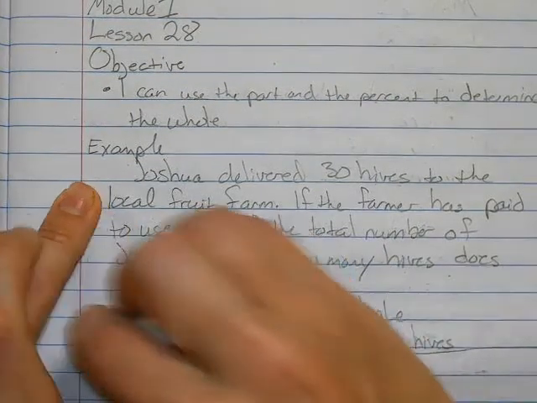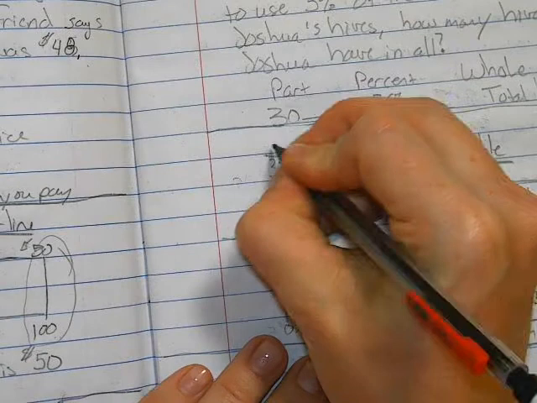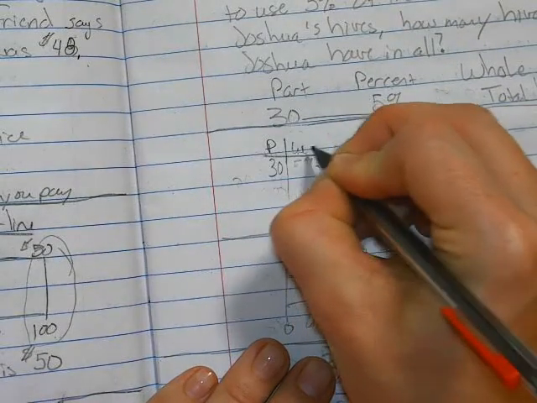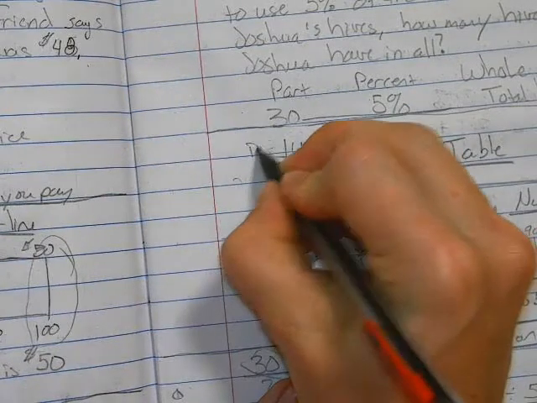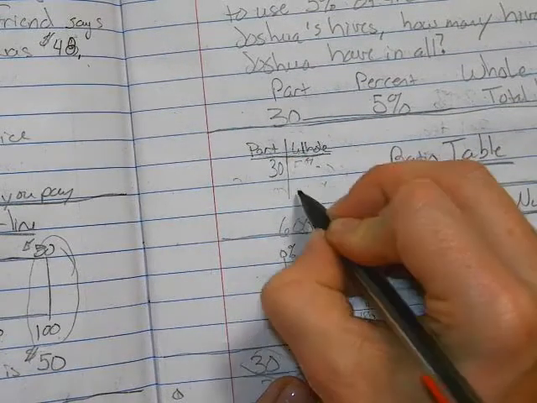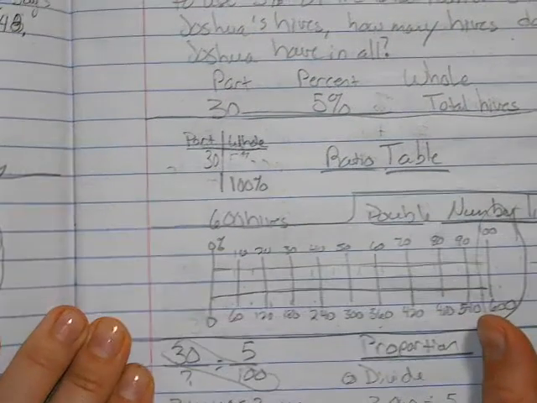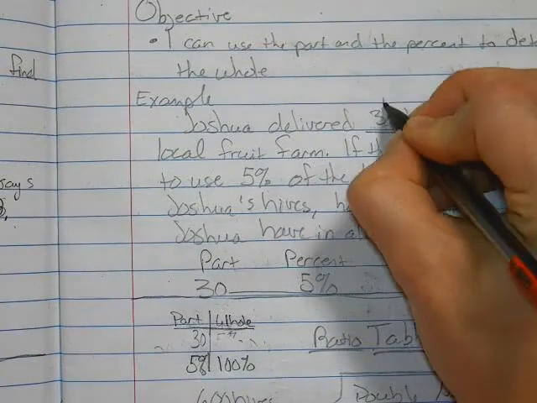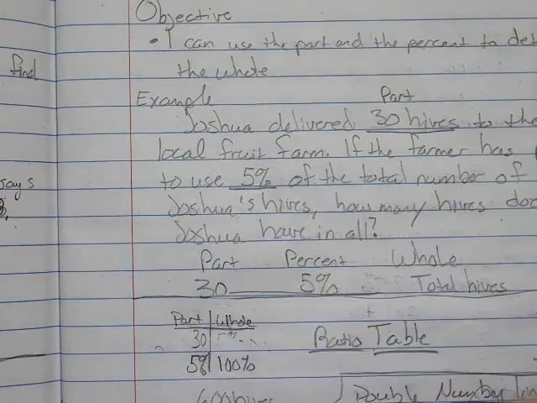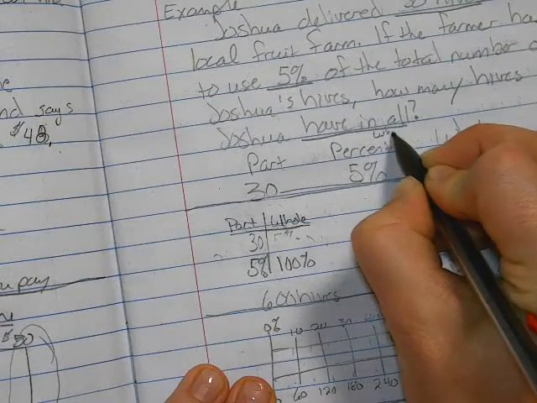We're going to set it up, and it's going to be part to whole. So we have part, which is 30. We have the whole, which we don't know. But we do know that whatever the whole is will be 100%. And the part is 5%, and they gave that to us in the word problem up here. So 30 hives was our part. 5% is our percent. What does he have in all? That's your whole.